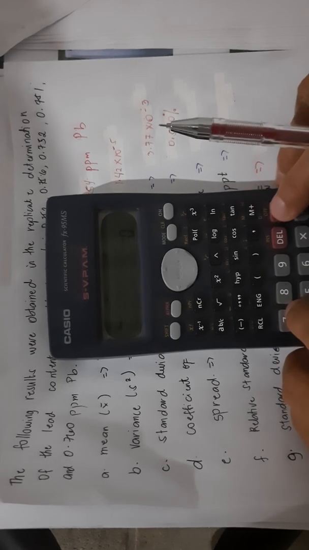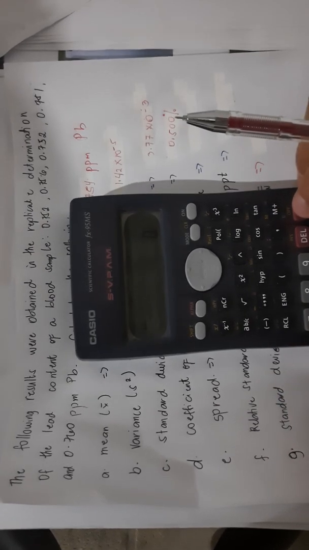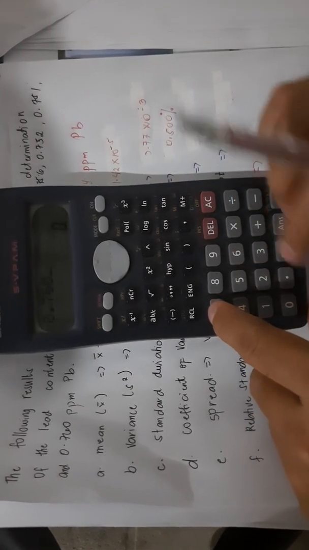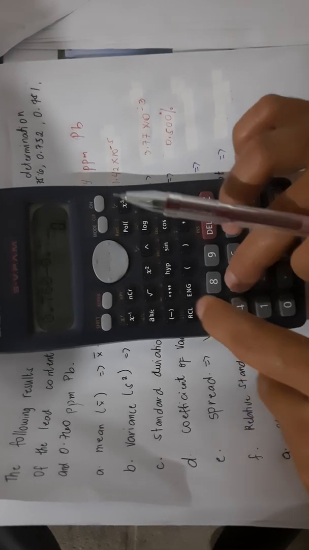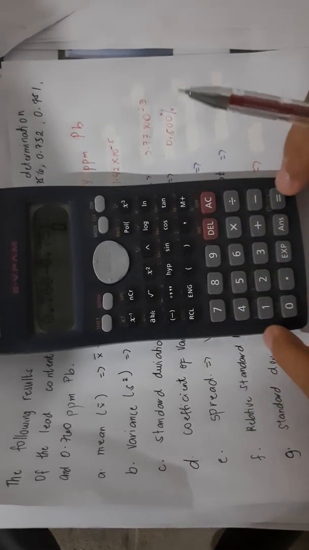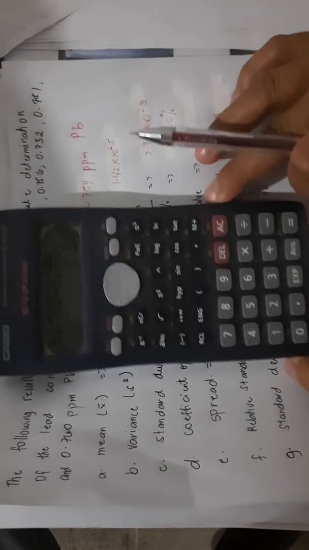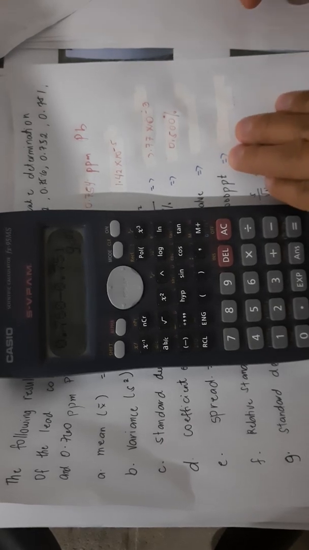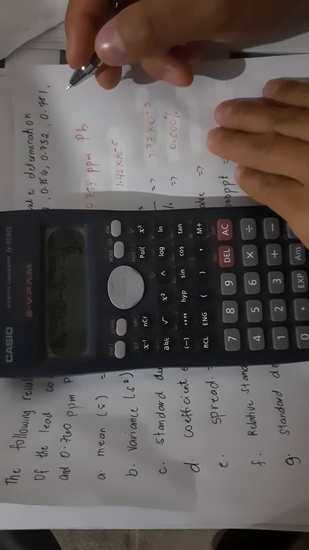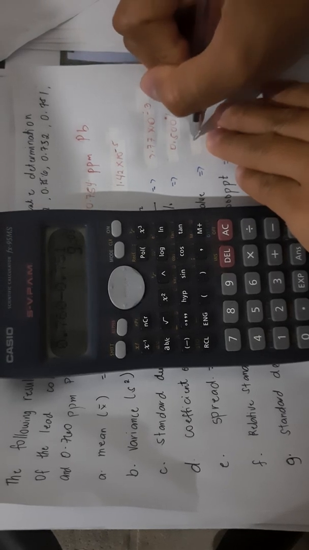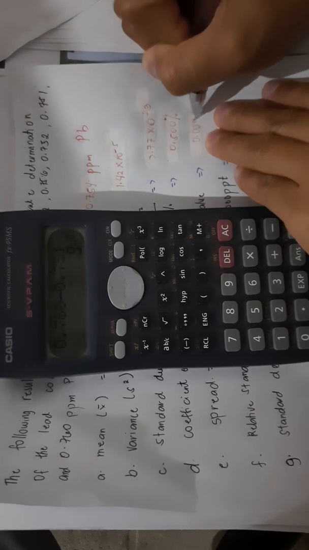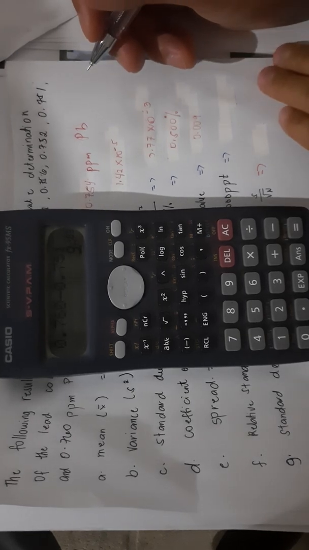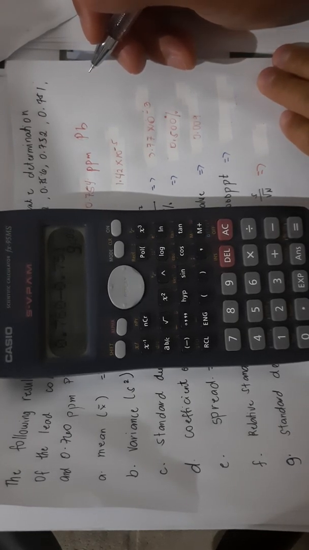We press AC, and then we enter 0.760 minus 0.751, which is our lowest value. That is 9 times 10 to the negative 3, or 0.009. Okay, that is to follow our significant figures.